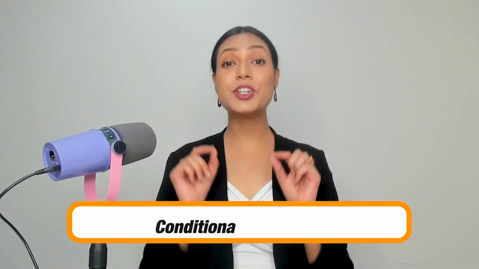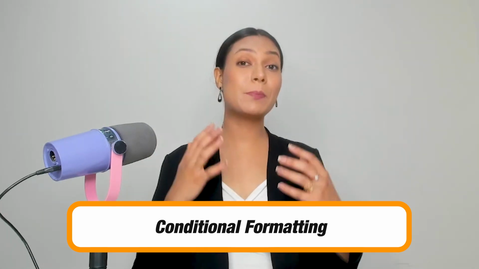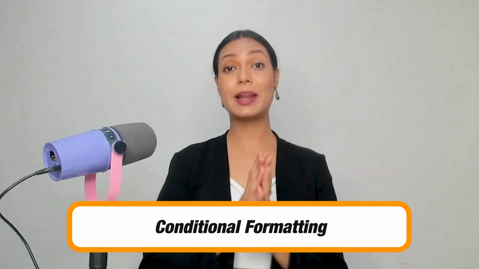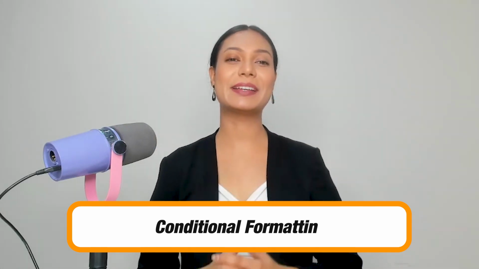In this lesson, we will explore the power of conditional formatting in Excel, learn how to highlight important data, visualize trends, and make our worksheets visually appealing. Let us dive in and uncover the full potential of conditional formatting in Excel.